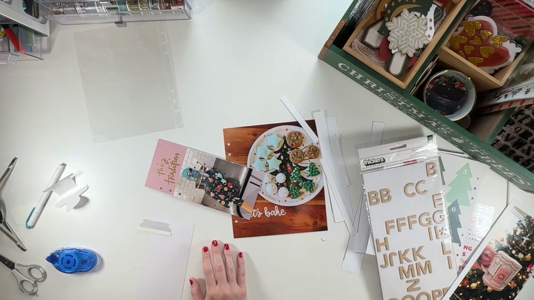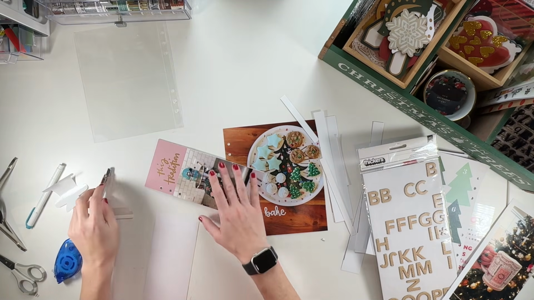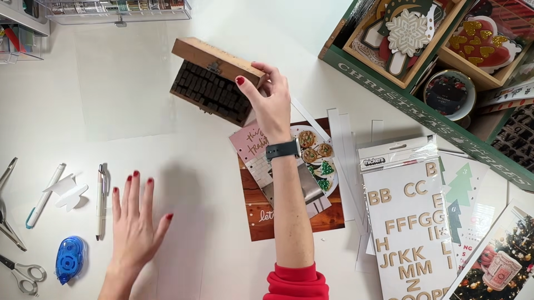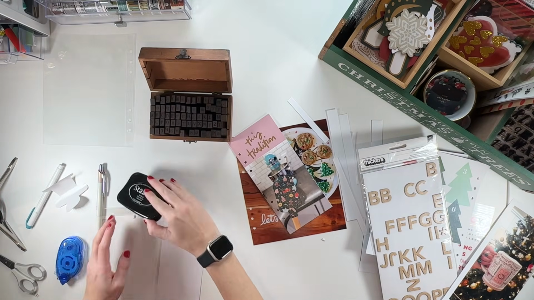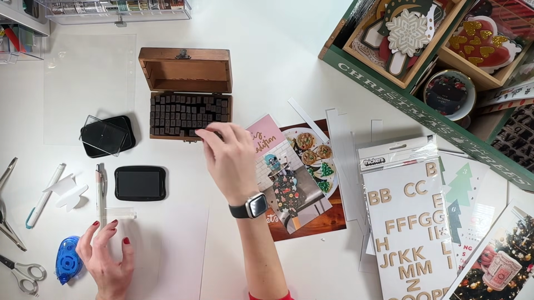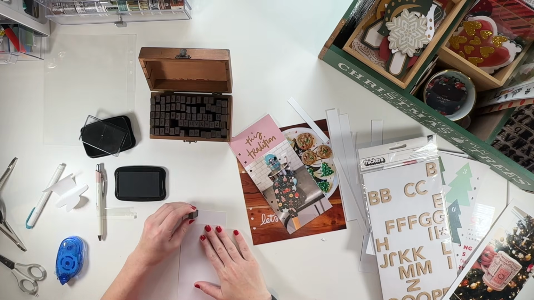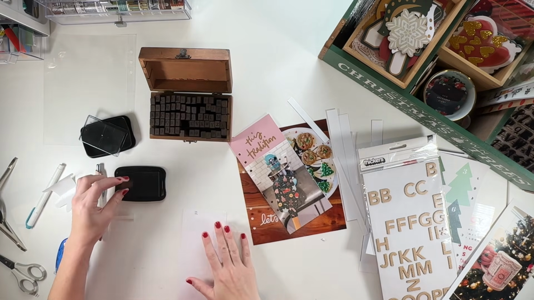So when I have these smaller inserts like this, I like to use those Avery index tabs to include some text or something on there. So that is what I'm going to do here. I'm going to just create an Avery index tab insert.